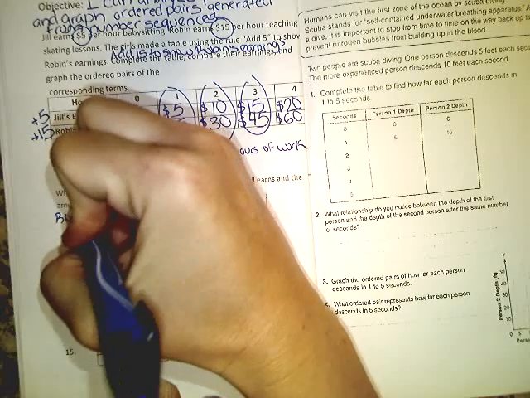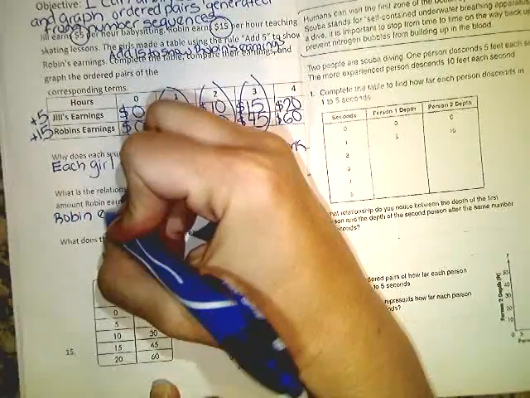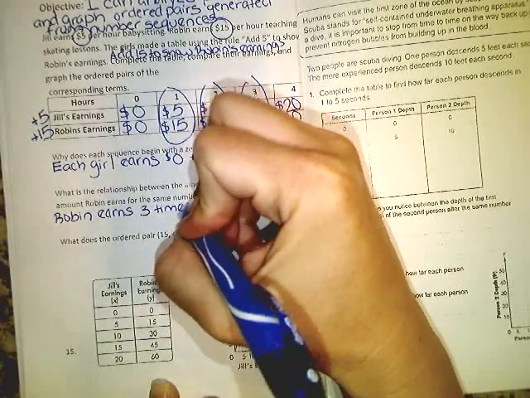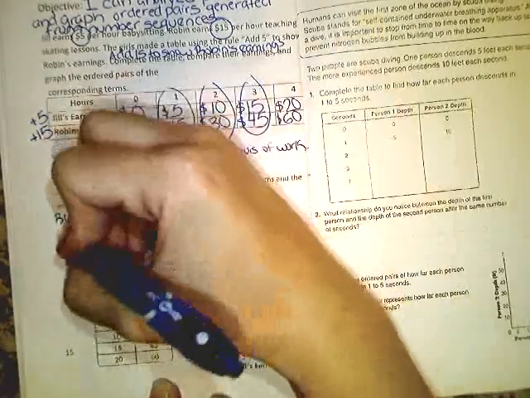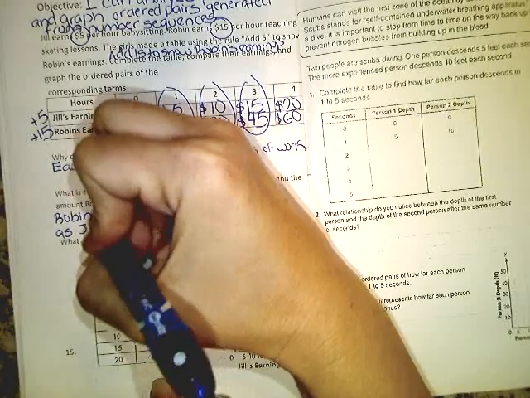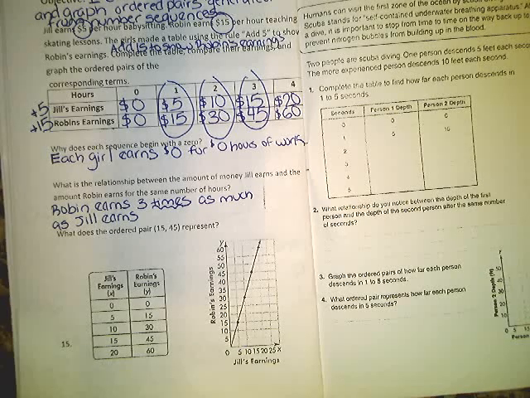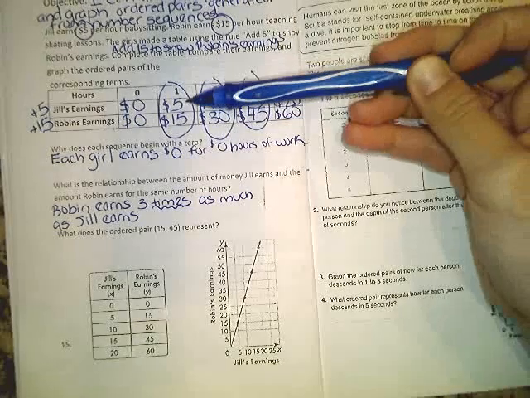Okay, guys, if it was something like Robin earns 3 times as much as Jill, you are correct. The key word here that if you were missing is times. You had to have times. Robin is earning 3 times more than Jill. Look at this: 5 times 3, 15. 10 times 3, 30. 15 times 3, 45.